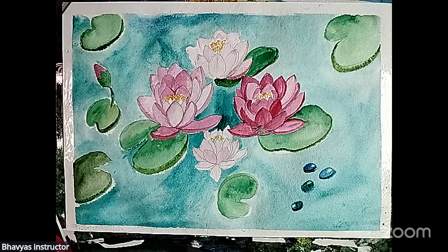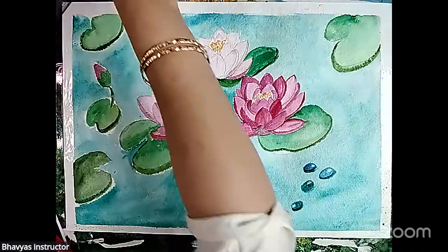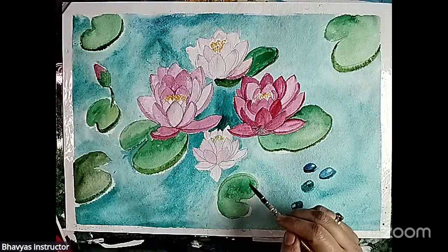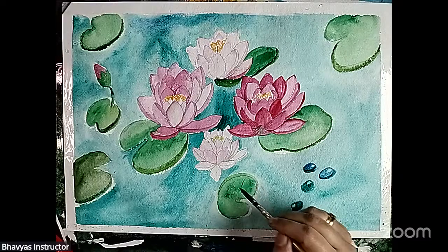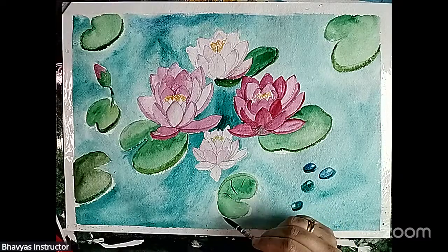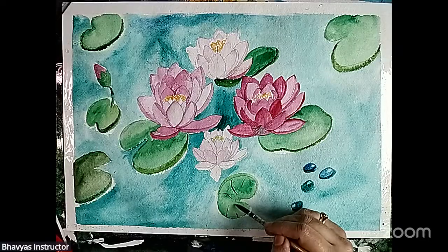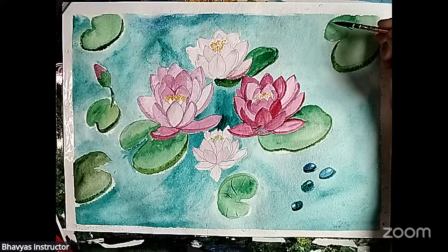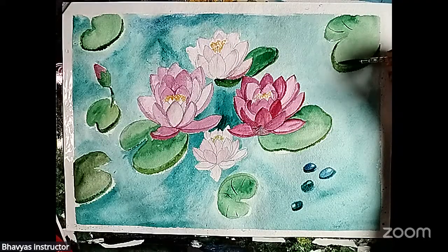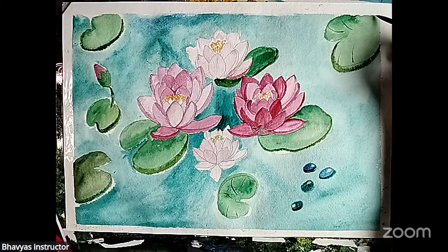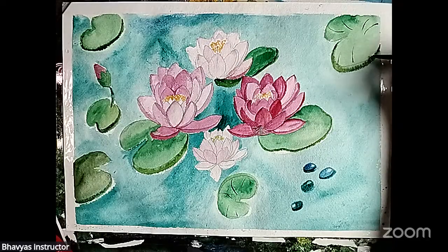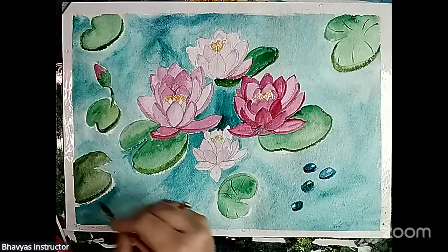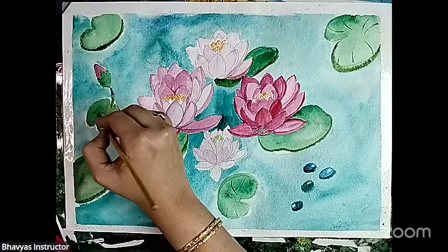Okay, now what you do, you just take the dark green. Just see here, everyone observe the screen. Just add the lines inside the leaf like this, from outside to inside. Once it is dry, that will give the strokes look, like this, from outside to inside like this. Okay, just add the strokes.